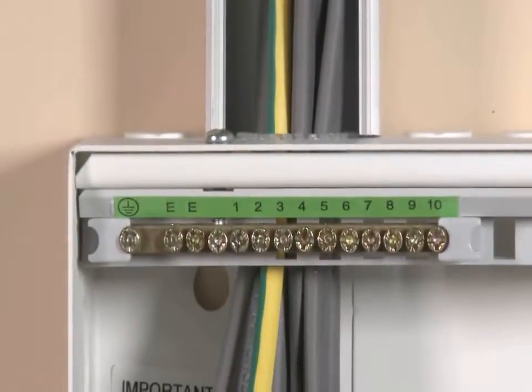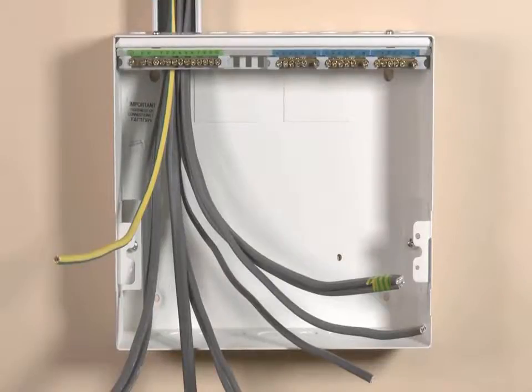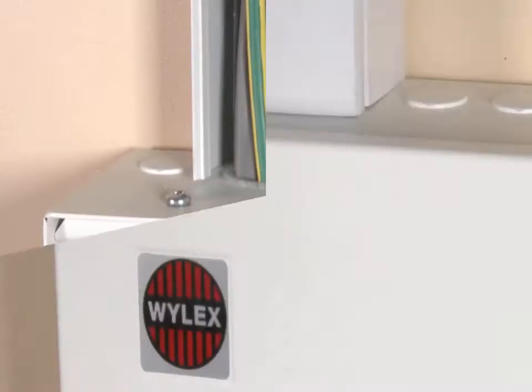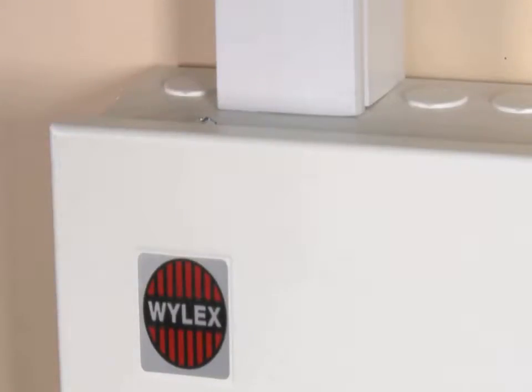In our first example, all cables enter the enclosure via a single entry point with the trunking system installed, so as to provide a barrier to assist achieving the necessary IP rating where the outgoing cables and consumer unit meet.